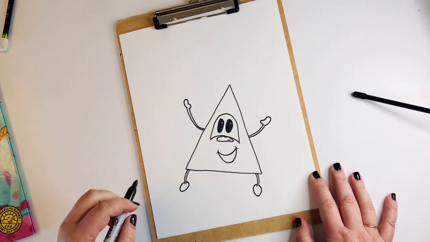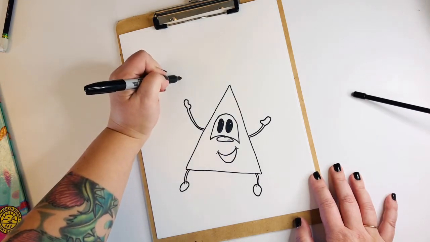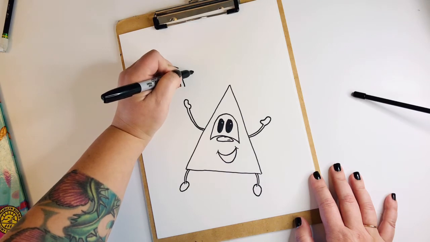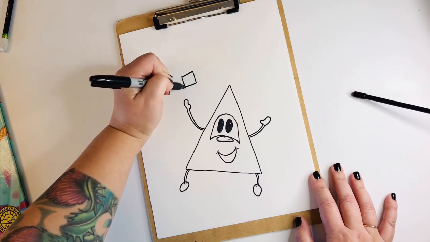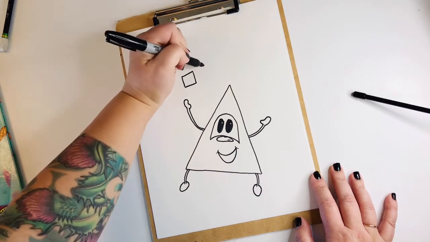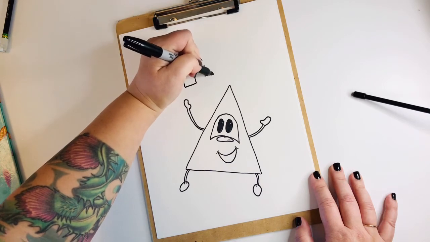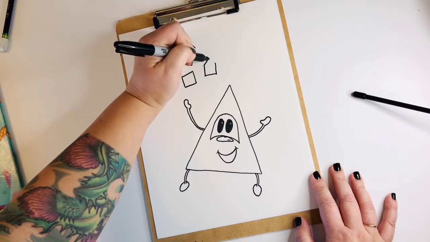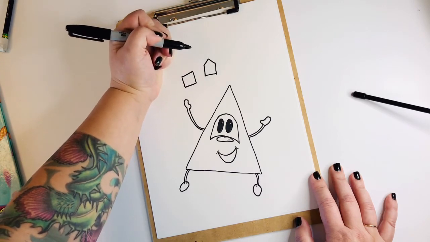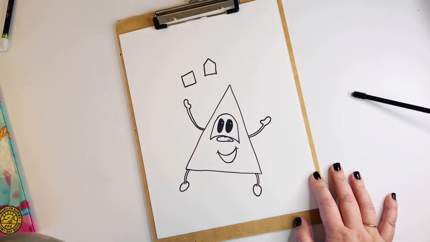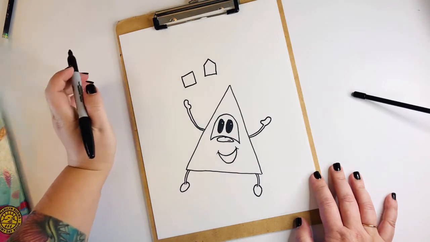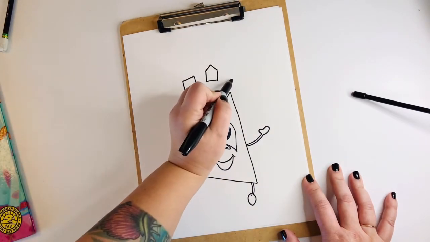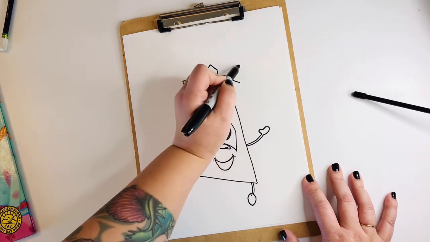So first shape we're gonna draw, we'll start easy and get a little bit harder maybe, right? So we can draw a square up here. We can draw the five-sided shape, kind of looks like a house, right? And remember, that's called a pentagon. There you go. We can draw an octagon. That's tricky, that has eight sides, okay?